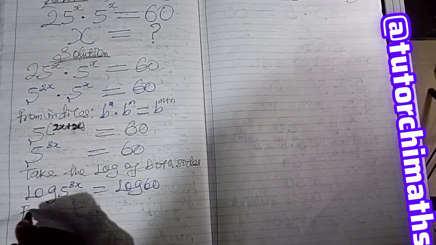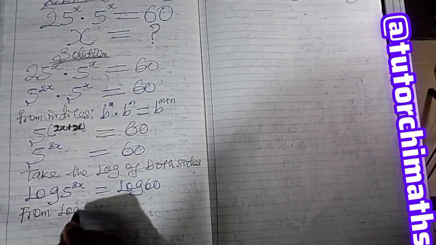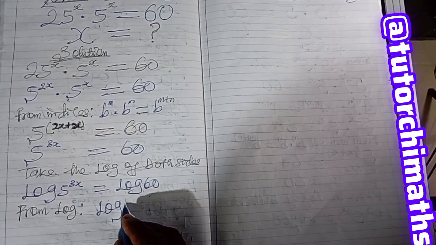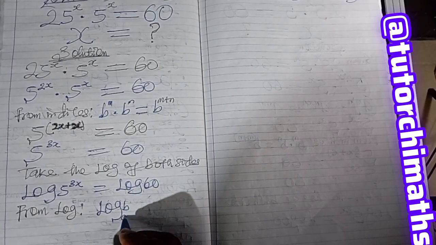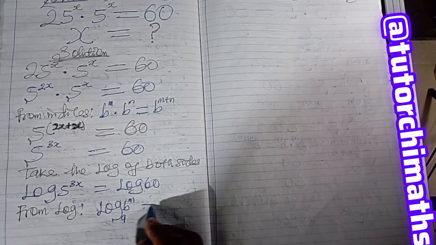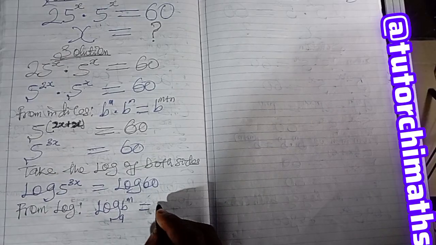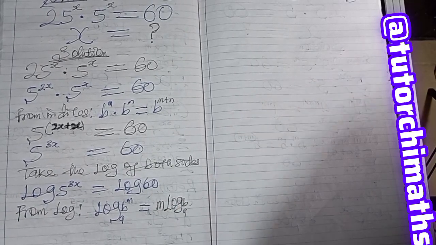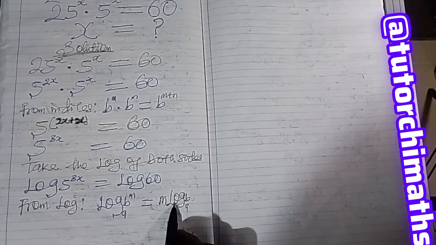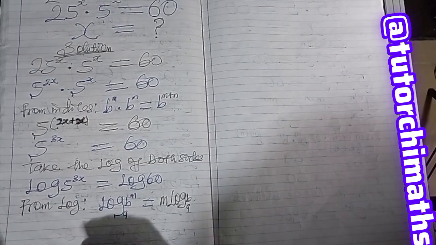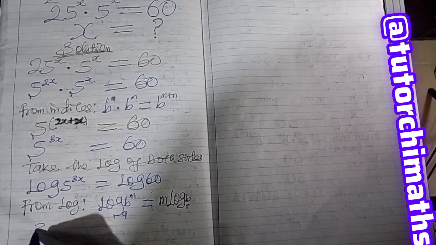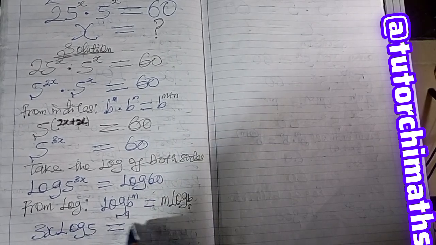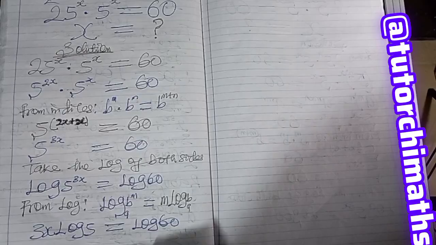From logarithm, when you have log b base a raised to power m, it is the same as m multiplied by log b base a. Okay, good. So let's apply this rule over here. On the left hand side, we can now have 3x multiplied by log 5 is equal to log 60.